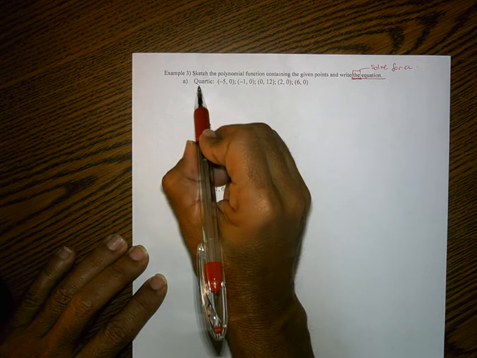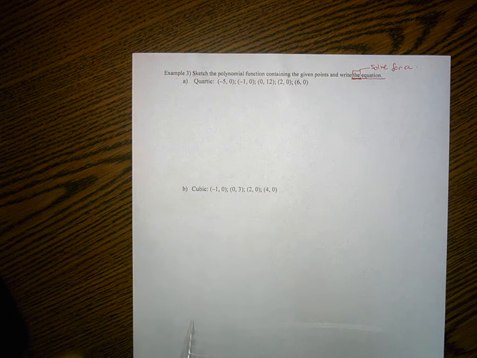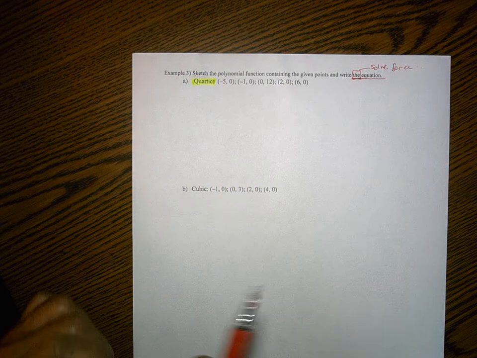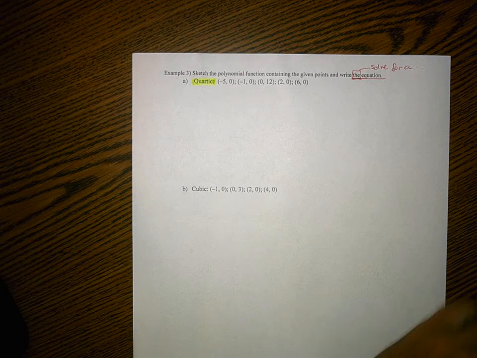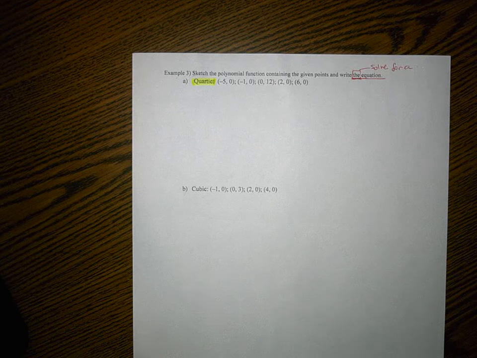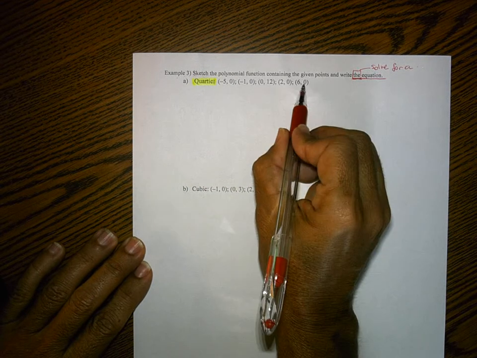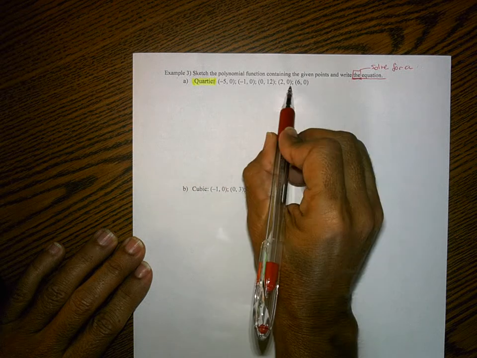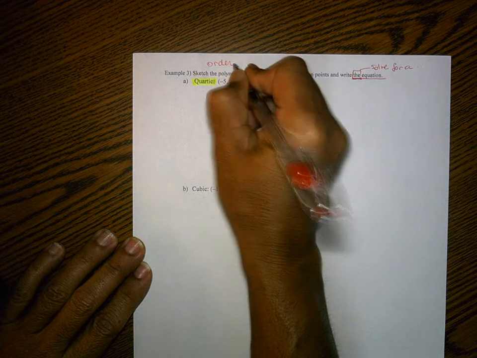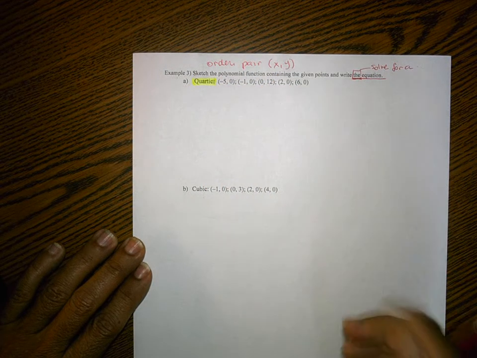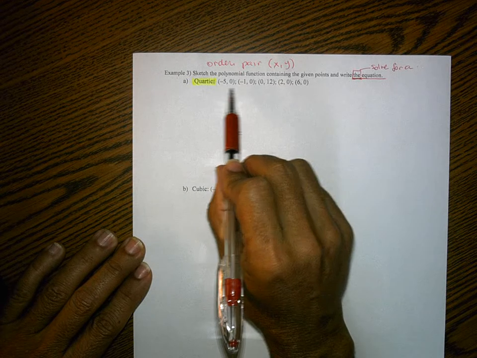You probably are not familiar with the word quartic. Okay? I'm not going to give it away yet. I want you to figure out what quartic means in just a minute. Okay? Let's go ahead and use this piece of information. These are ordered pairs. Okay? An ordered pair is given in the form of x comma y. So they gave us ordered pairs, x's and y's.